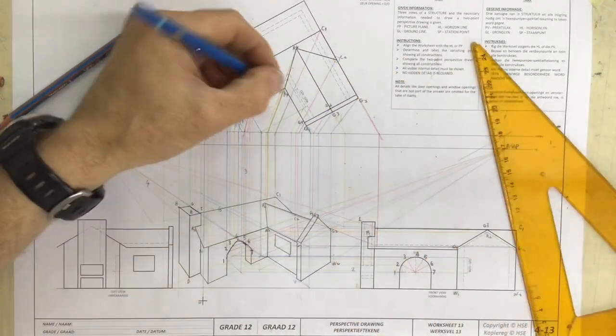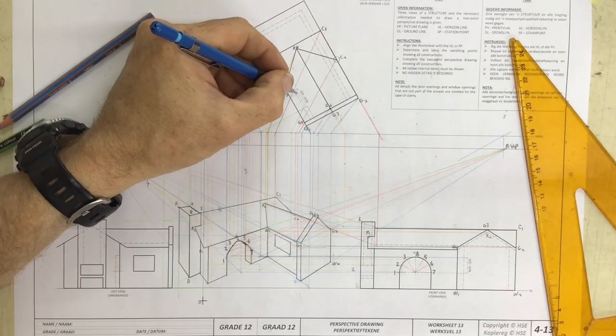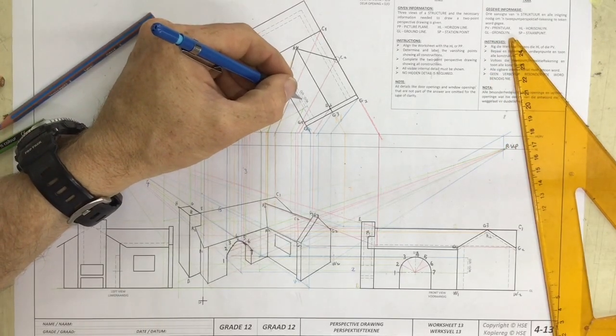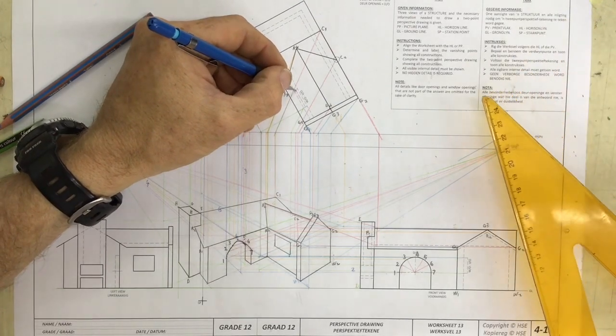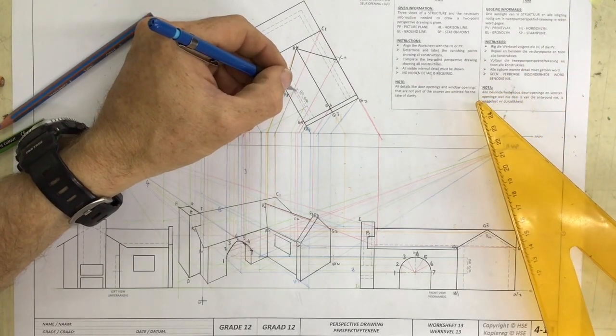Right, that window has got a little window pane in there. Okay, so what we need to do is to find that window pane.